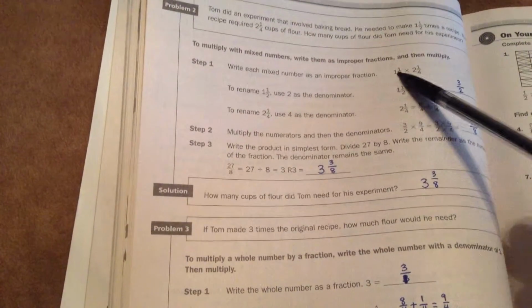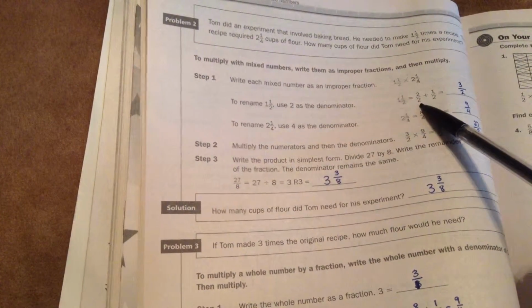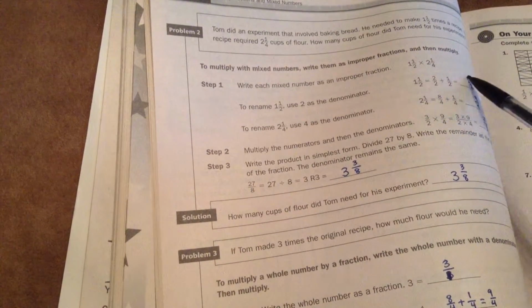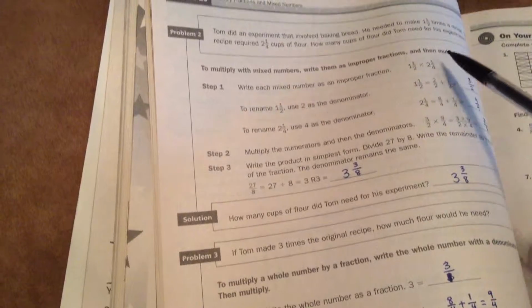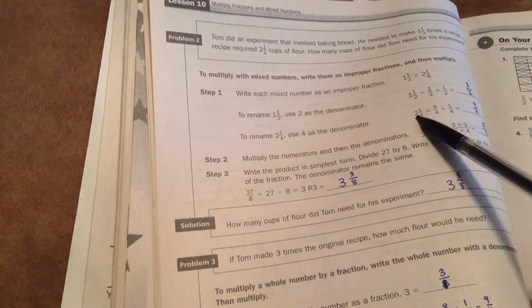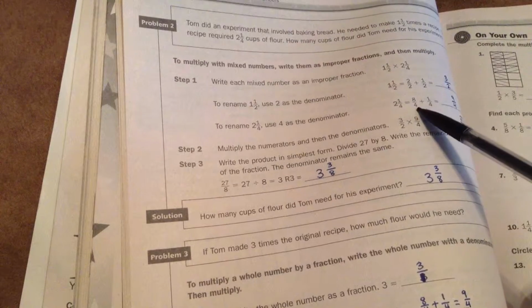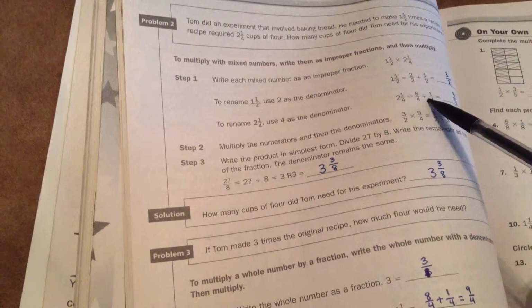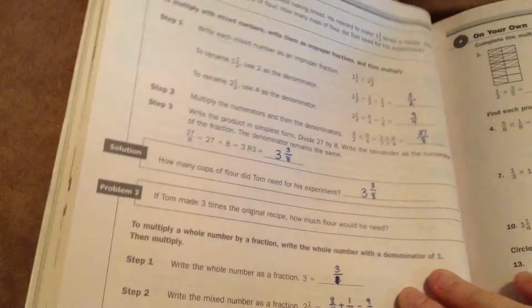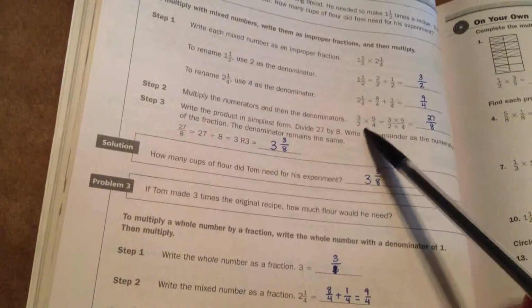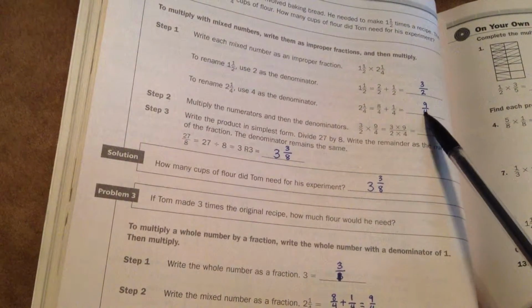So we're going to change the 1 1/2. We know that that 1 can be represented by 2/2 plus the 1/2 from the fraction. So if we add those up, 2 plus 1 is 3, and keep the denominator. We're going to do the same thing to 2 and 1/4. We know that 2 could be written as 4/4 and 4/4. So 4/4 plus 4/4 would be 8/4. That's going to represent the whole number 2, plus 1/4, which is the fraction shown. So 8 plus 1 is 9. Bring the denominator back across.